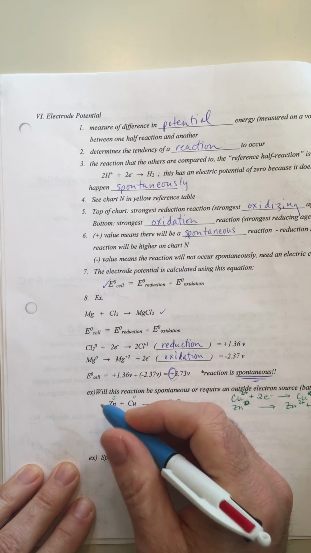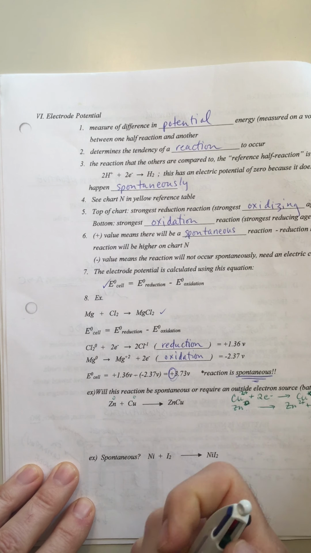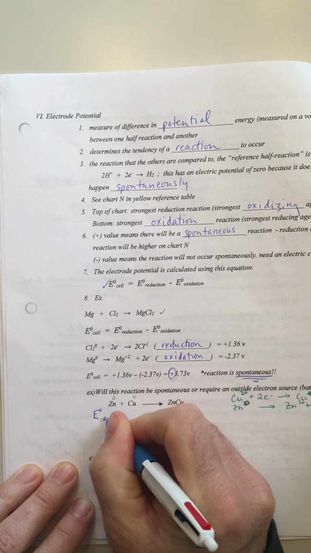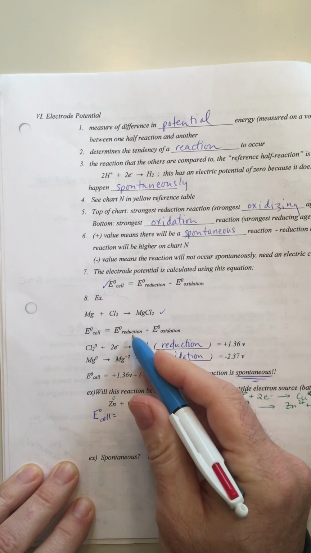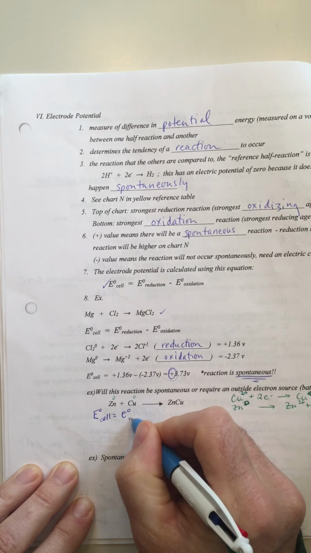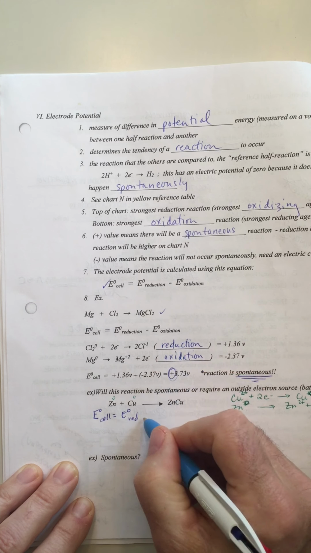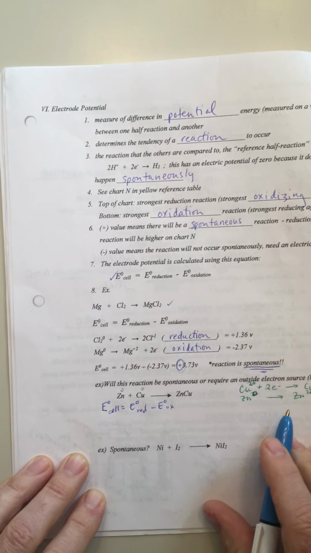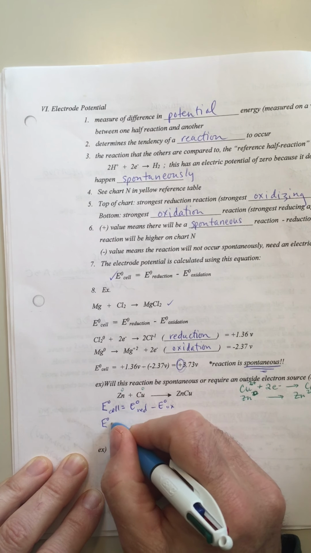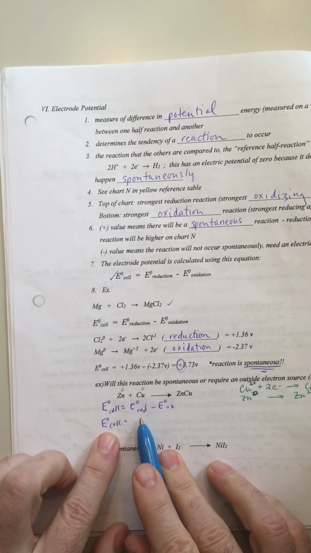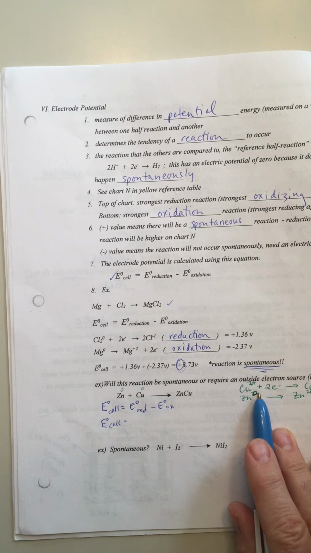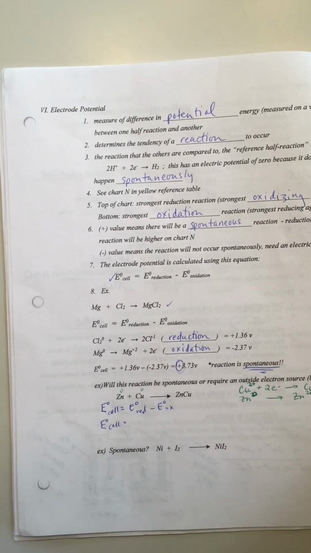So I'm going to write my equation again, switch colors. So I'm going to put E0 for the cell equals E for reduction minus E for oxidation. E for the cell, which is getting reduced, it's going to be the copper. So I'm going to look up what the reduction potential of this reaction is.